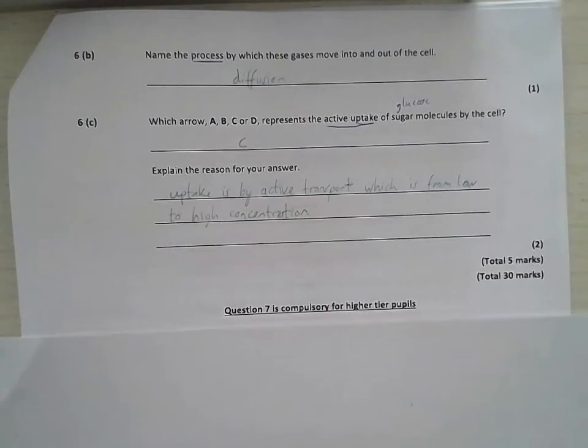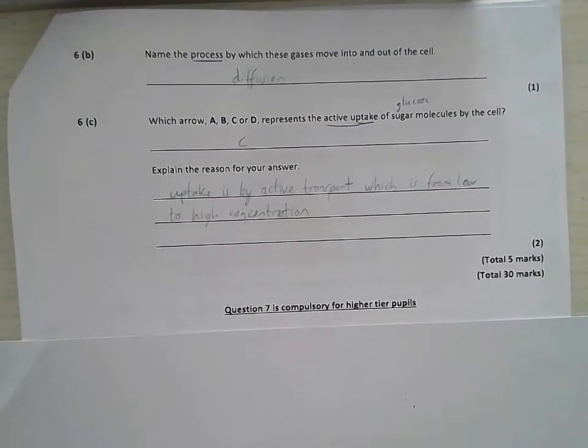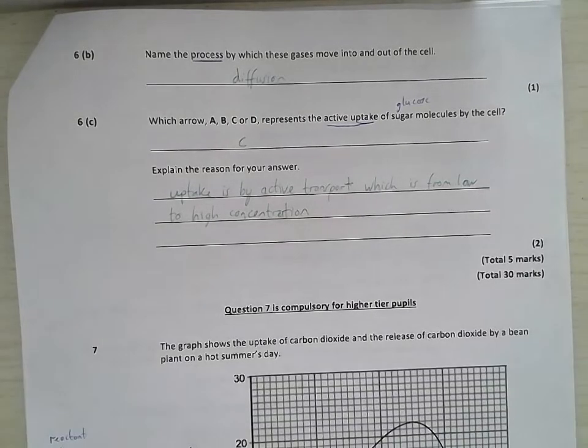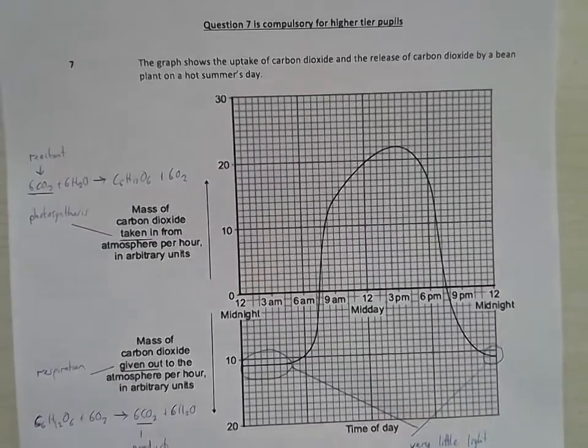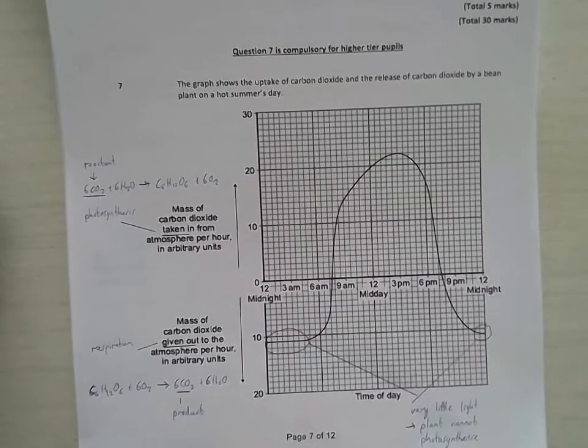Okay, now this next question was only for higher tier pupils, so if your teacher didn't explicitly tell you you needed to do it, and you're not sure if you need to, then you don't need to mark this part. Okay, so first thing I'm going to do is just talk through the data, all the things that this graph is actually showing us.